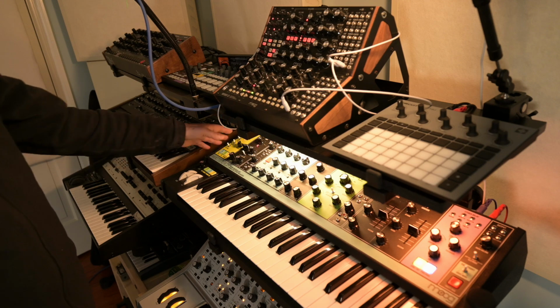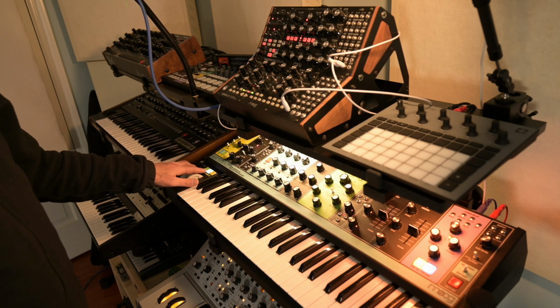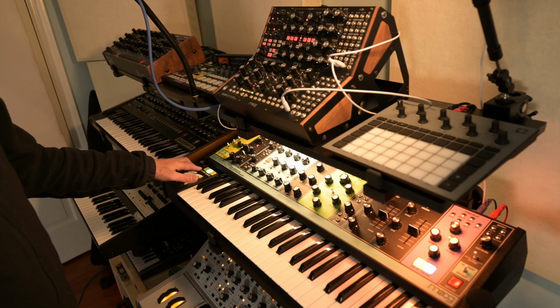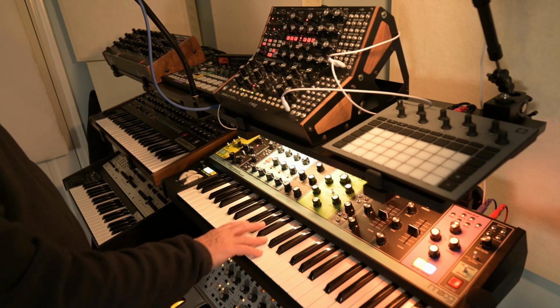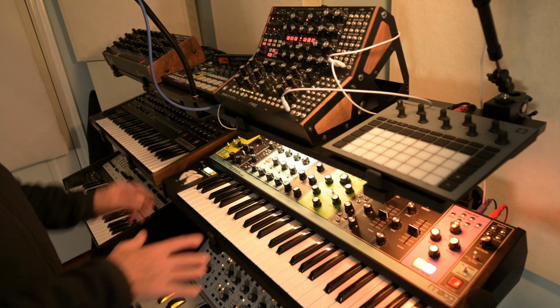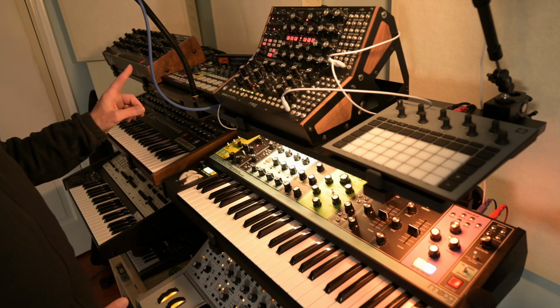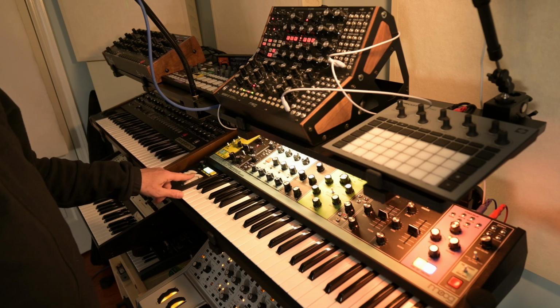I have an arpeggiator set up, and when I push this blue button, that means that if I play a note, it will hold it indefinitely. If I push play, then the notes that I push will just play in perpetuity. The sound gets latched, and I've got it set up for a random unfolding of the notes.